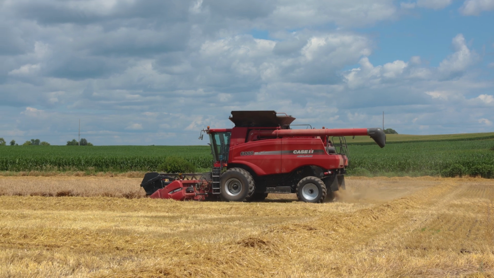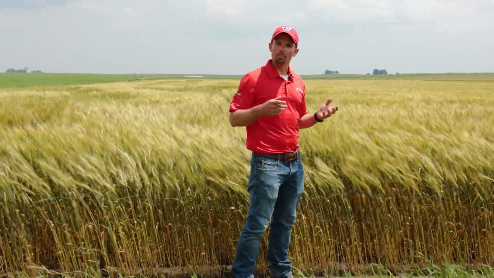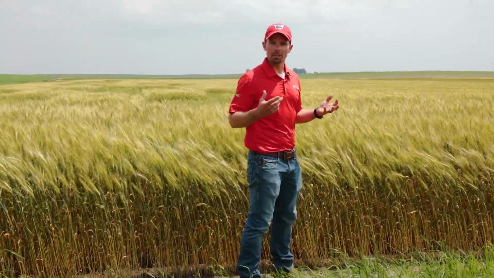In terms of the shutter opening, we'd want to go up about 20 millimeters. On their combine, the standard shutter opening was about 70 millimeters, so they went up to about 90 millimeters. As always, it's good to know what your standard settings are, and then you can adjust accordingly for those fields where you need to clean out those Fusarium damaged kernels.